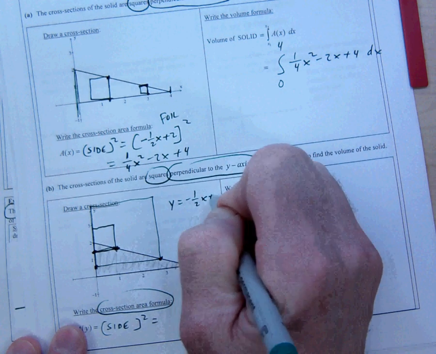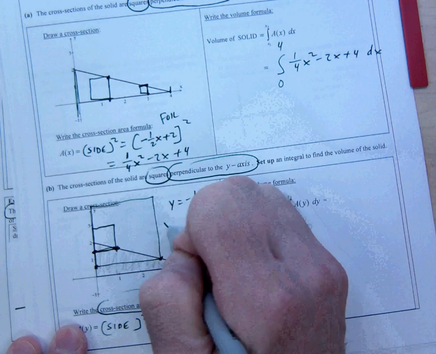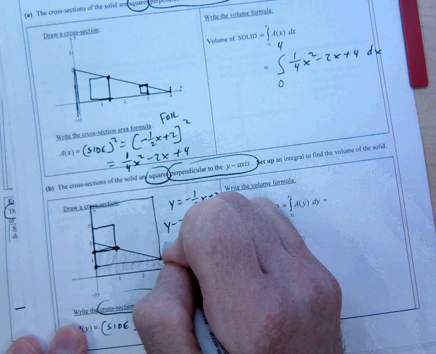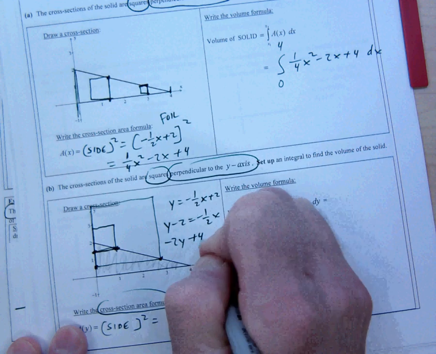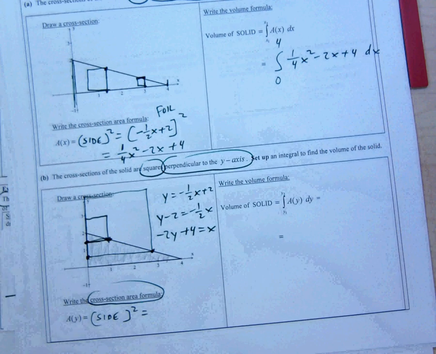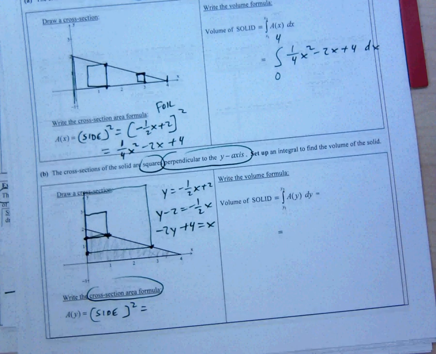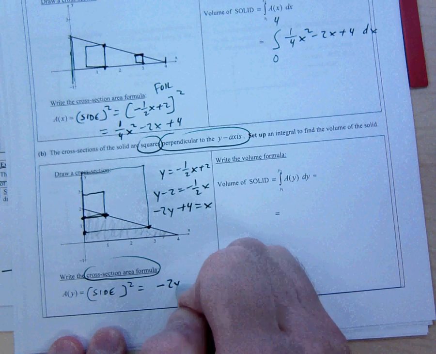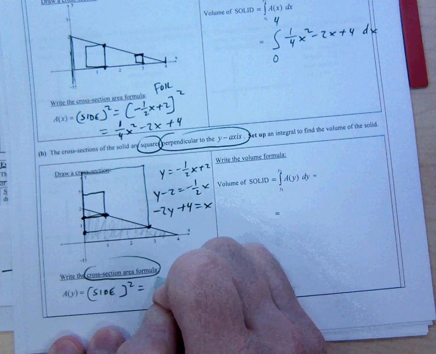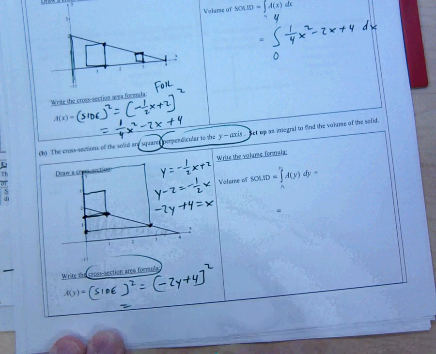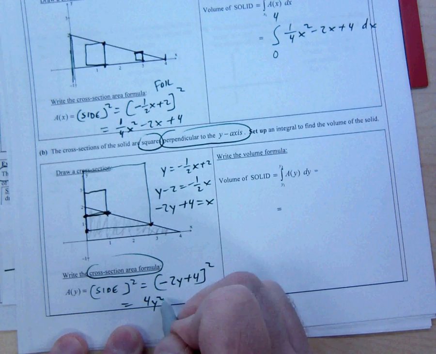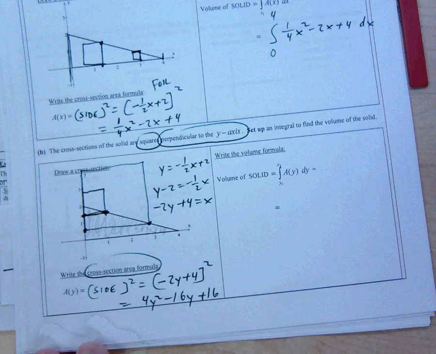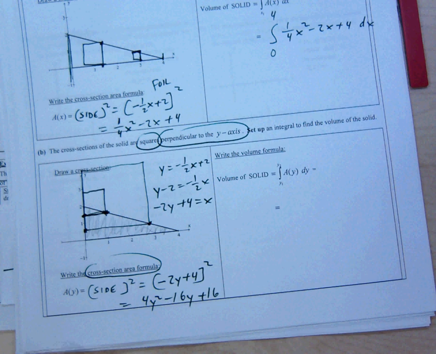Okay, so quickly, if I want to solve that for x, I subtract 2, be careful, and then I multiply by negative 2, right? And doesn't it give me that? Yes or no? Don't you get negative 2y plus 4? Yes? Okay. And then you need to FOIL that, right? So if you FOIL it, you get 4y squared minus 16y plus 16. Is that right, guys? Yes? Is that good or no?